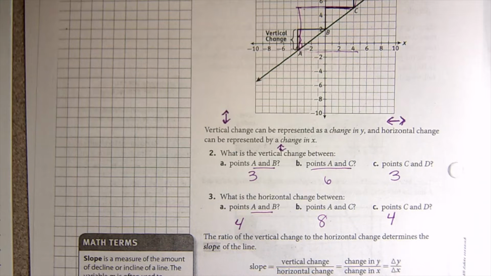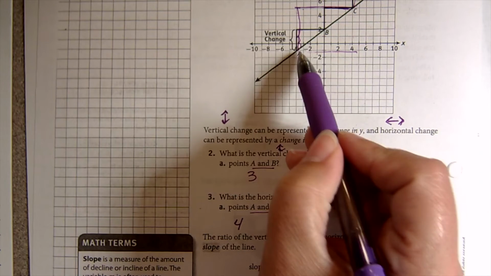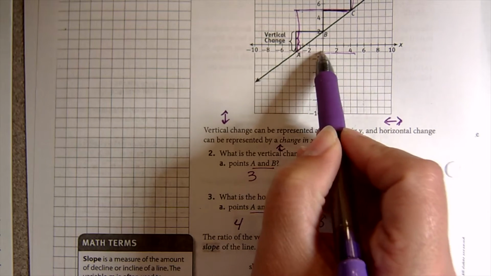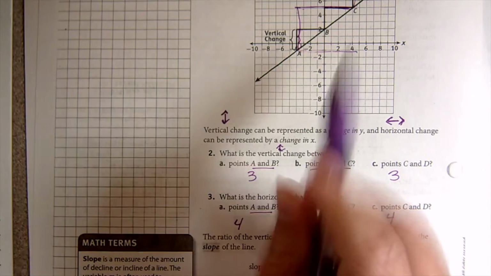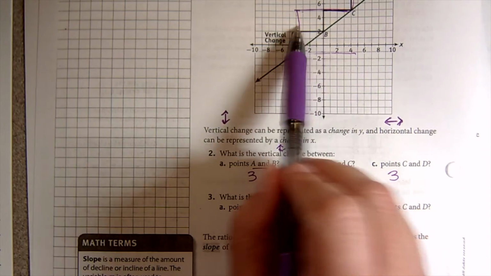Does anybody need clarification on where those numbers came from? We're good on that part? So we are just literally counting how many spaces to get over from one thing to the other, either vertically up and down or horizontally side to side.